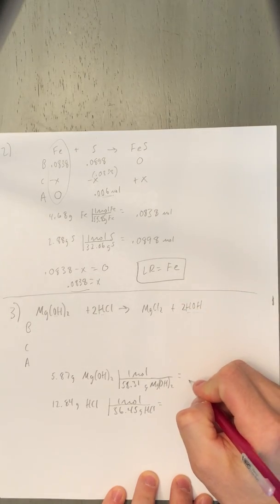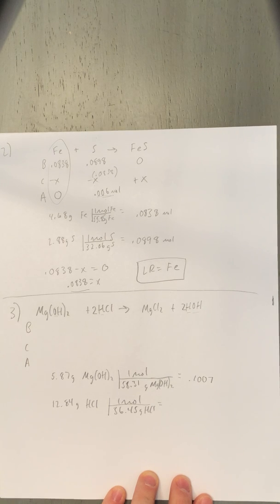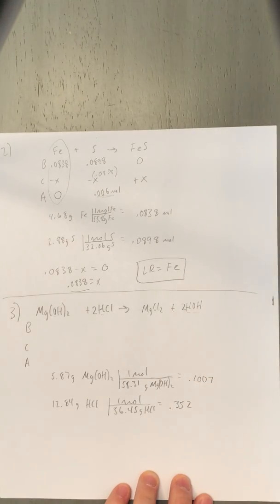And here I'm getting 0.1007 and 12.84 divided by 36.45. I'm getting 0.35, we'll go 0.352.